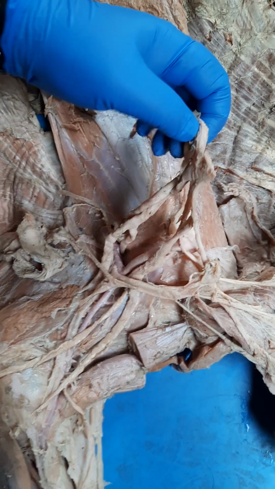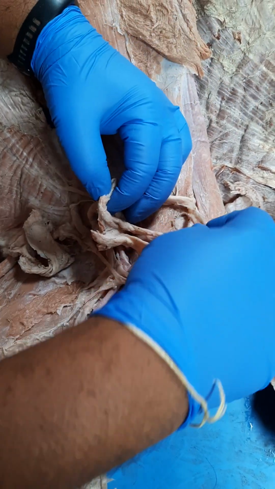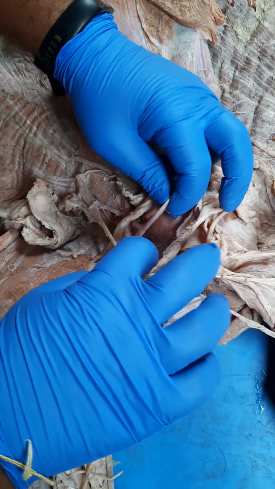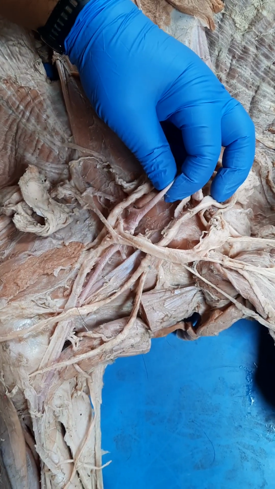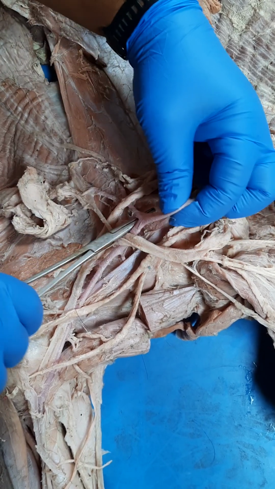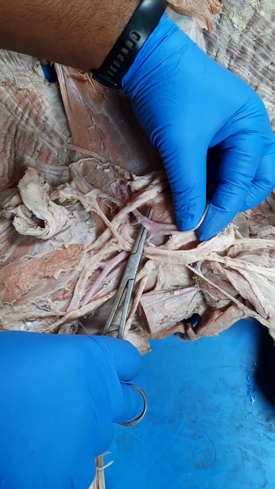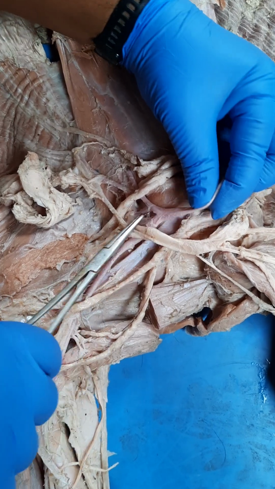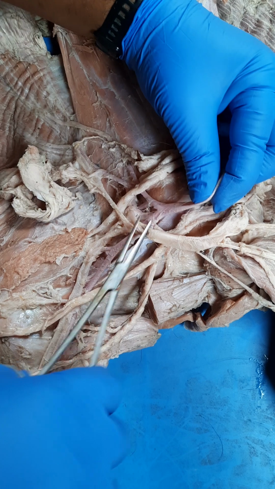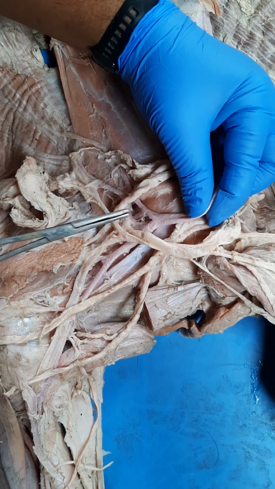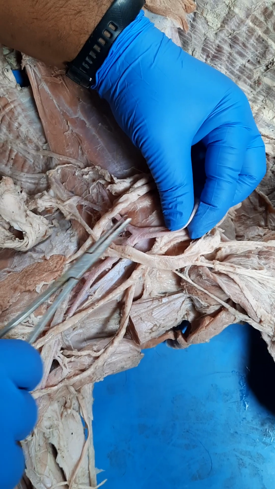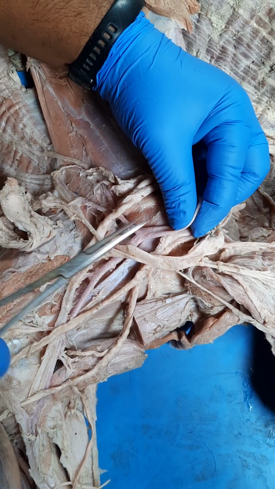The next branch of the axillary artery after giving the suprascapular branch is the subscapular branch. The entire thing you are seeing here is the subscapular branch. Got it? So this is the axillary artery, and this complete structure is the subscapular artery of the axillary artery. The subscapular artery is the final branch of the axillary artery.